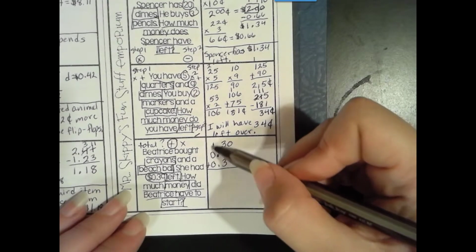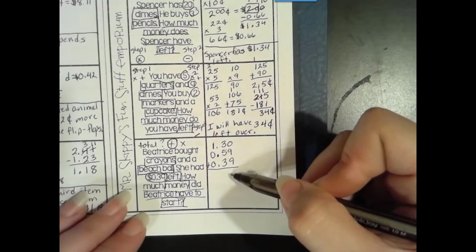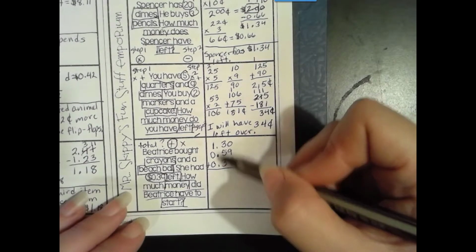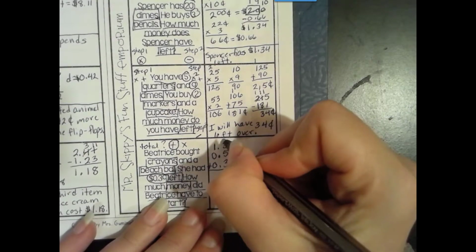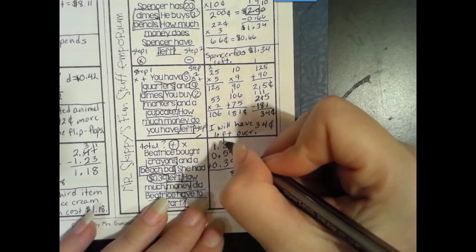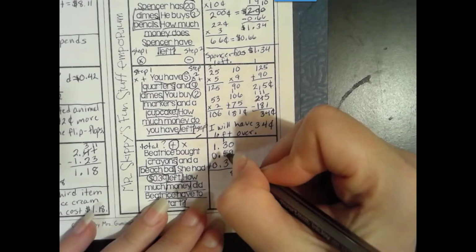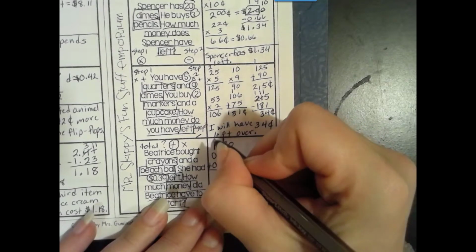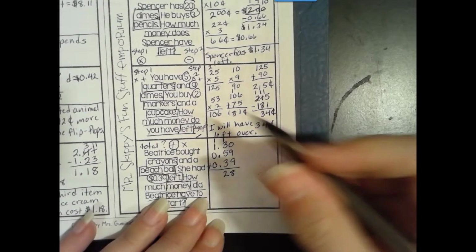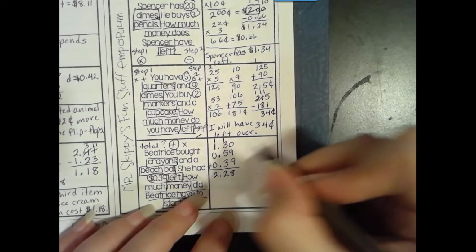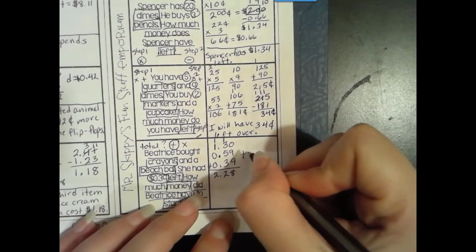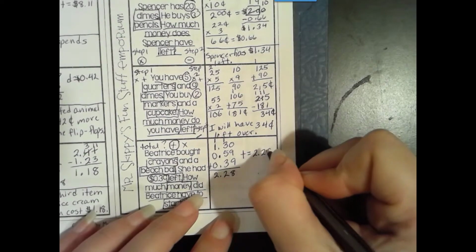Once those are lined up, all our ones are lined up, our tenths are lined up, and hundredths are lined up. So always make sure you line up those decimals. 0 plus 9 is 9, plus 9 is 18. So you have 4 plus 5 is 9, plus 3 is 12. And then 2. So that is our total that she had to start with.